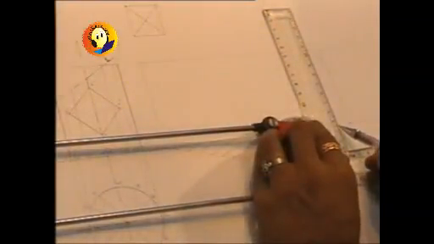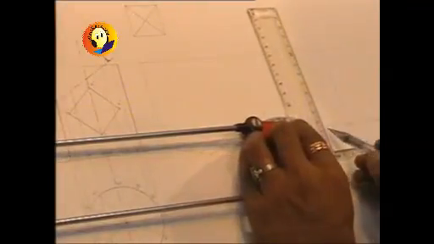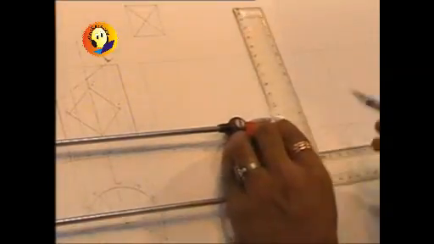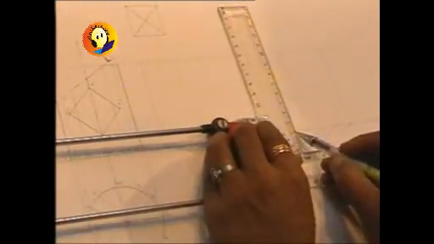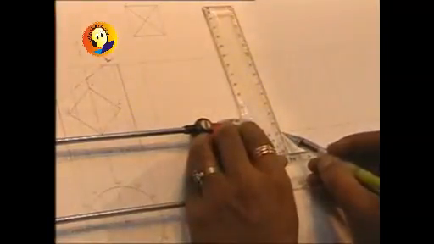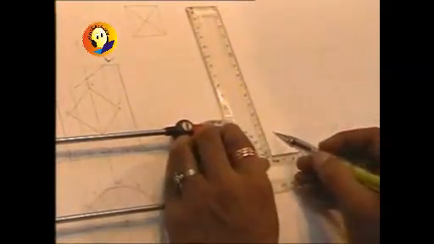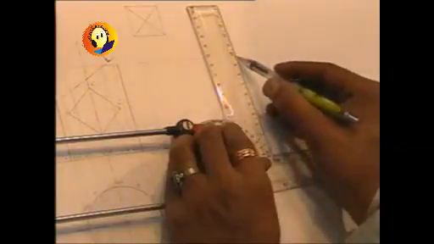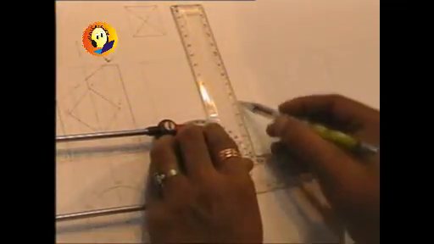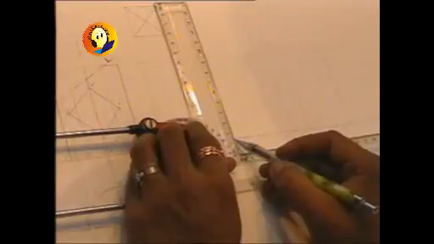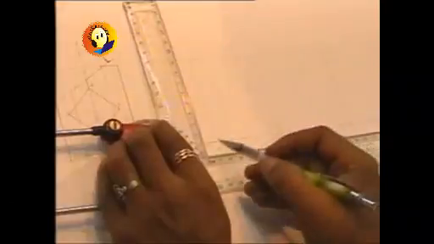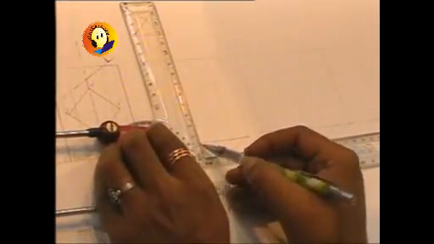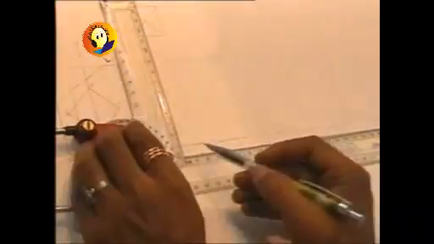And now draw all those 12 generators. None of this generator is going to be darkened at any time, because these are not the edges of the surface of that cylinder.